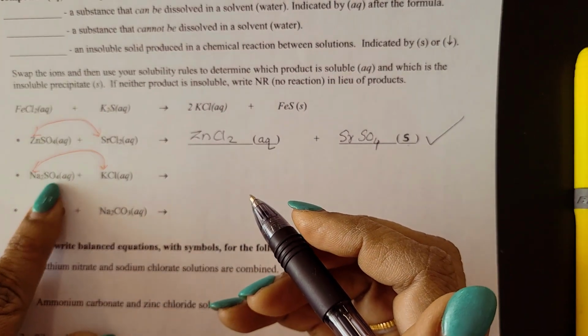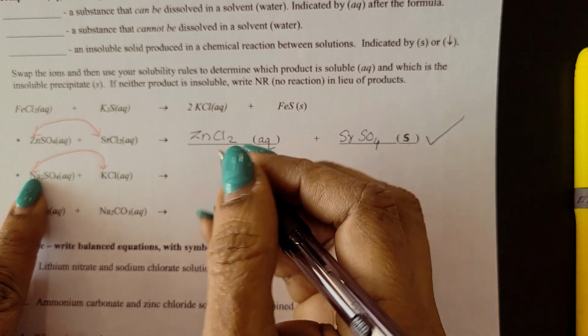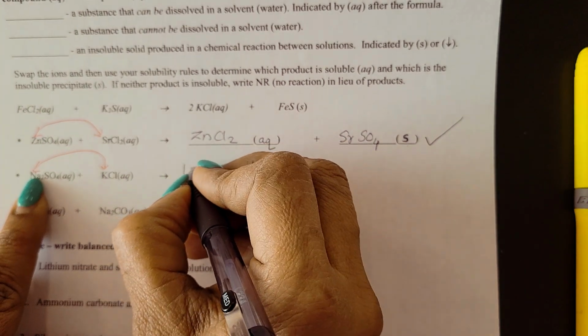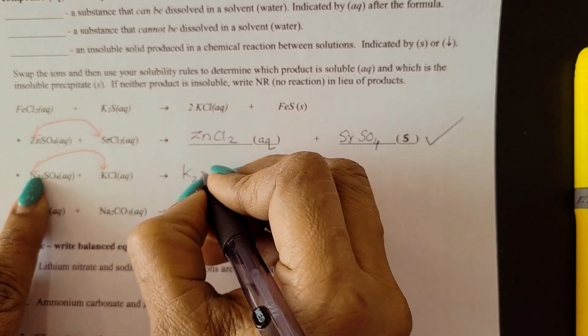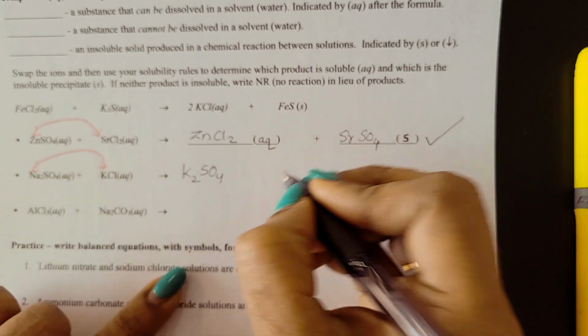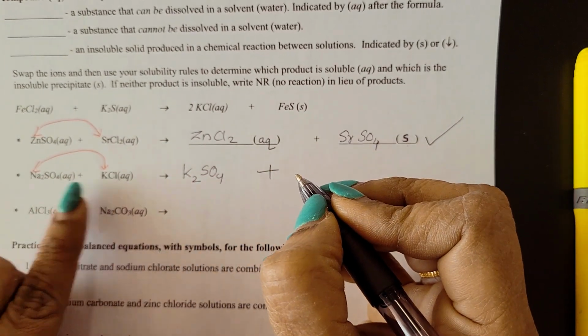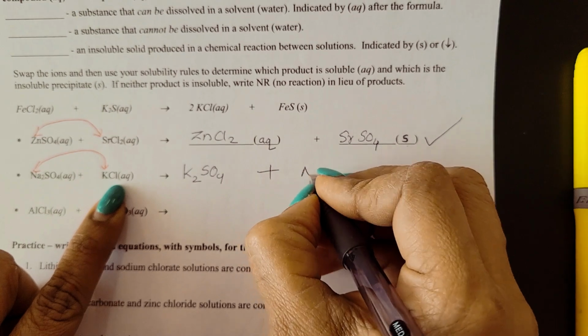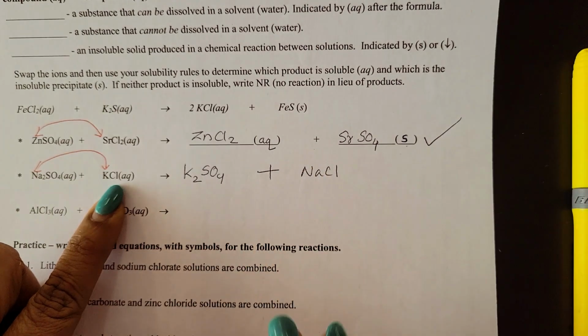Okay, K will go with the sulfate, so the formula will be what? K2SO4. Plus Na will go with the Cl, which will be what? NaCl.